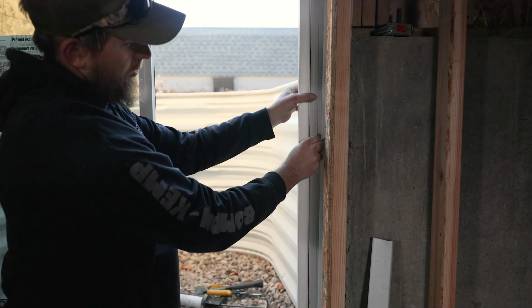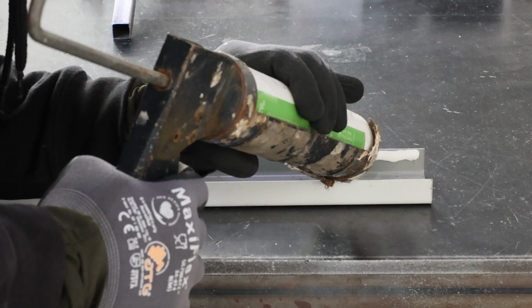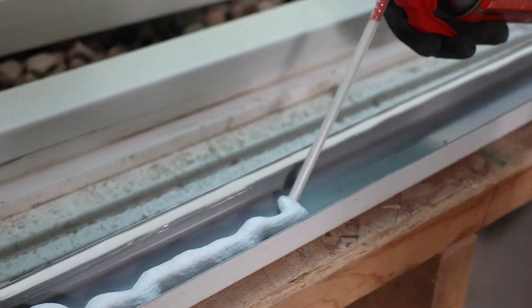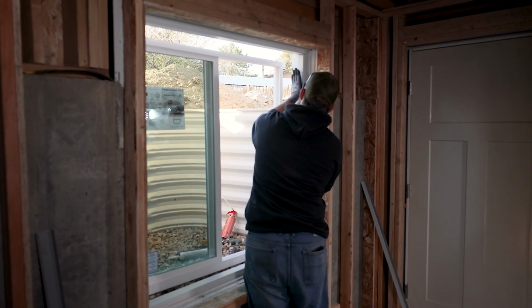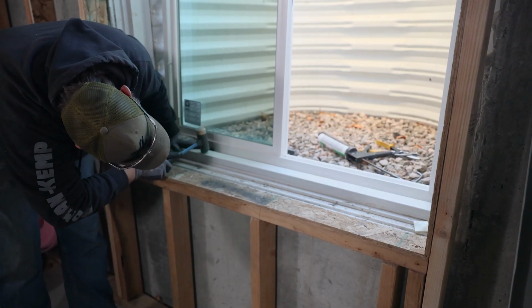Mark or note the location for each channel, then remove the channels. Put a bead of silicone on the inside of the channel on both sides near the edges. Apply spray foam and install each channel according to the marks you made on the buck. Install the jambs first, then the head and the sill if required.